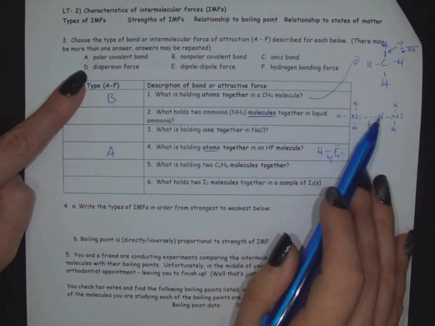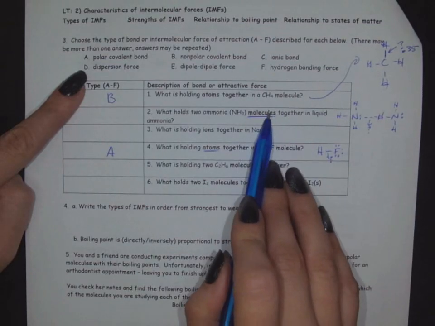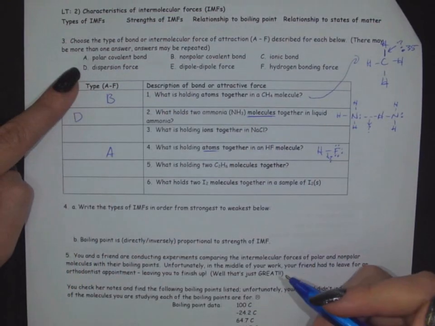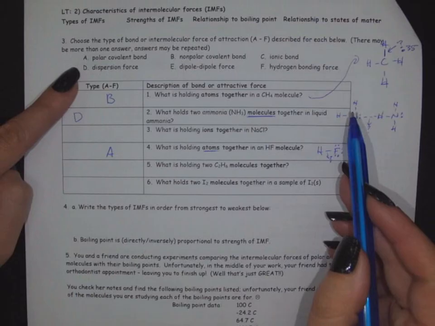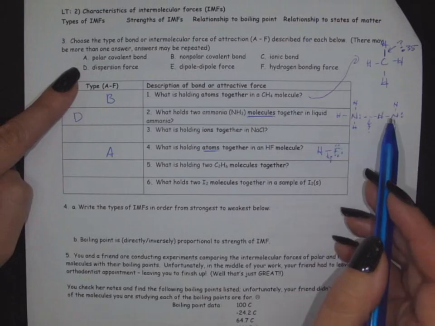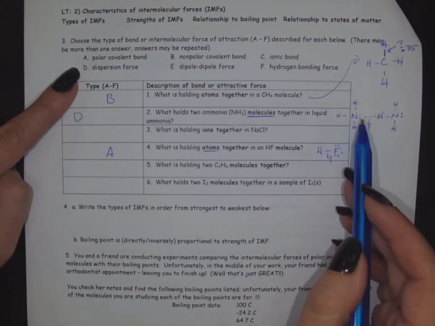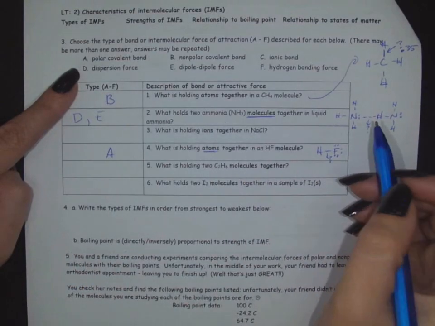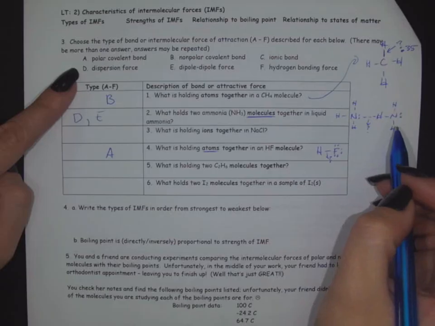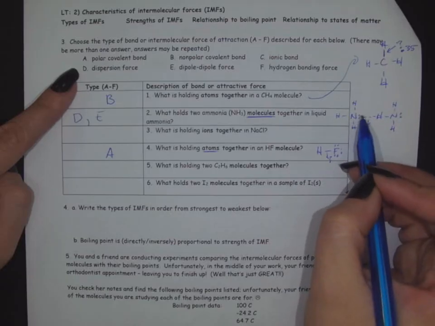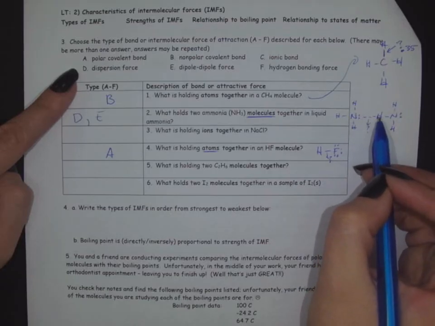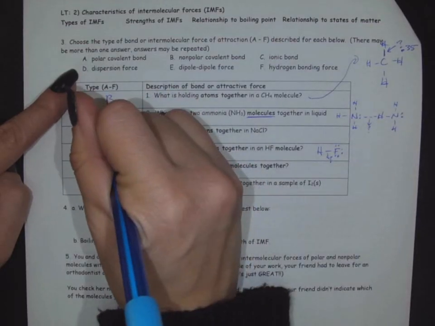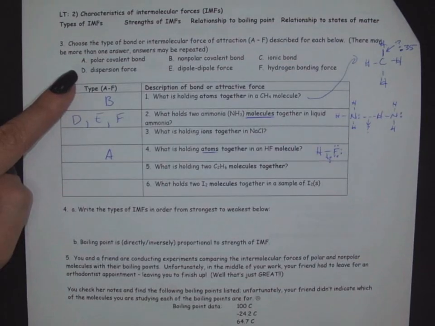So first off, any two molecules, anytime it says what's holding molecules together, automatically London dispersion is going to be one of your answers. Okay? If both of the molecules are polar, like here we see the asymmetry with that lone pair, then it's also dipole-dipole. And then if we meet the criteria for hydrogen bonding, where one molecule has a lone pair and the other molecule has a hydrogen that's bonded to fluorine, oxygen, or nitrogen, then we also have hydrogen bonding.